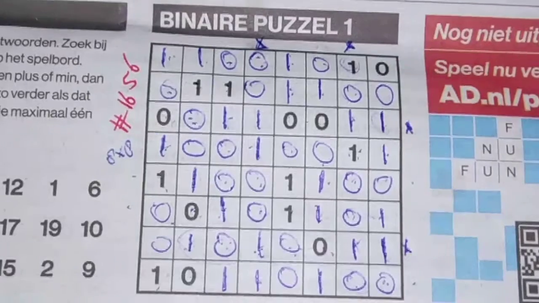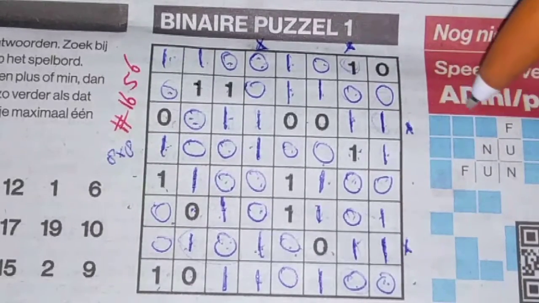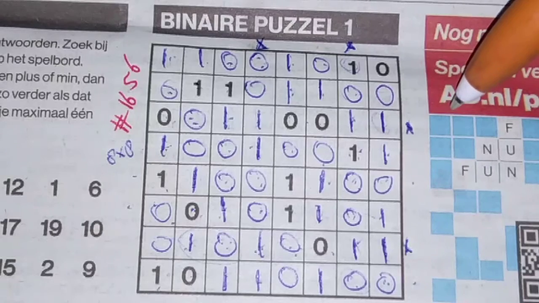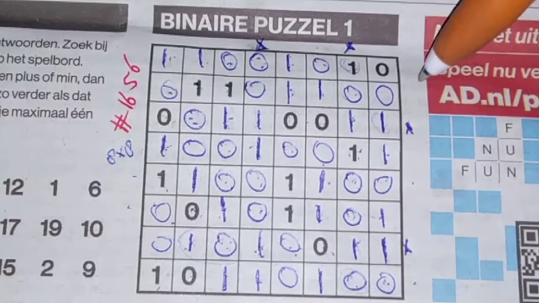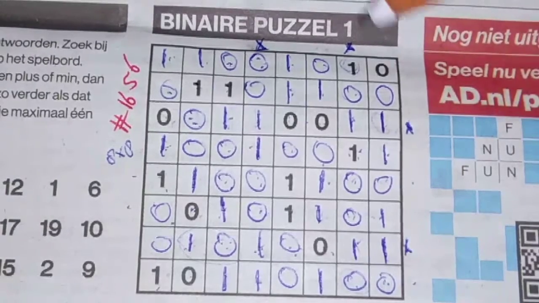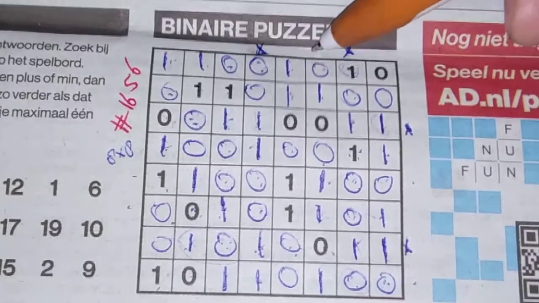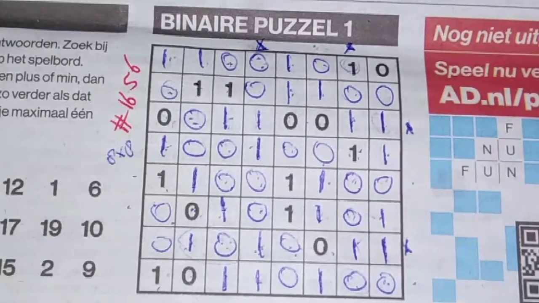Finished in 4 minutes. Alright, great Sudoku. You need to compare, so you need to look for that 1 or for that 0. Yes, I like this one. Do you think so? Thumbs up, otherwise thumbs down. You can also download this PDF file so you can solve it by yourself.